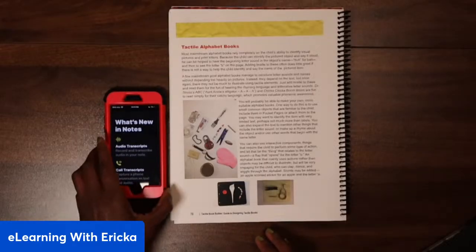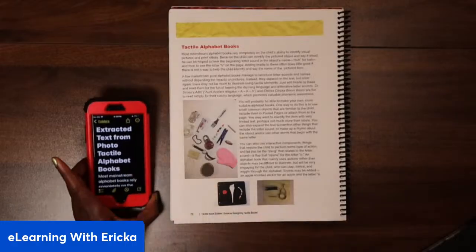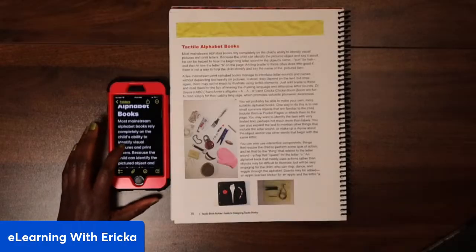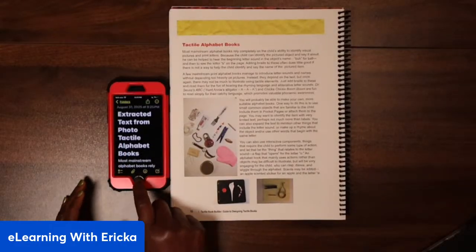Okay. I haven't used this phone since I updated it, so let's see. Okay, so it says extracted text from photo, tactile, alphabet books. So here, if I wanted to use VoiceOver, I can to read it.